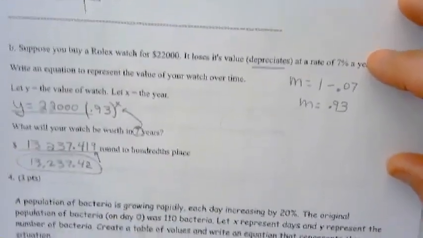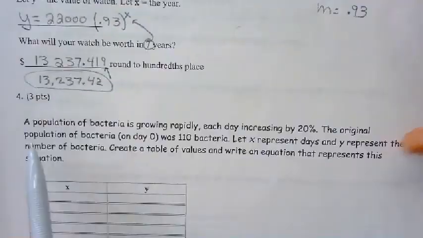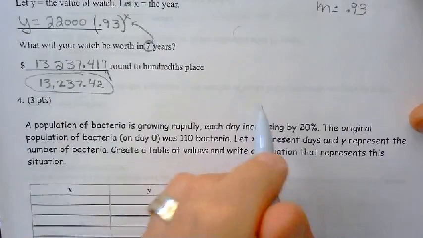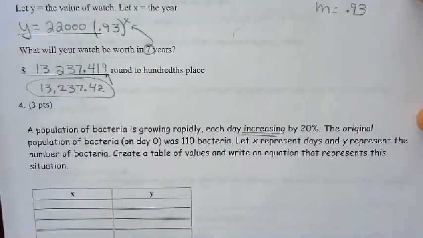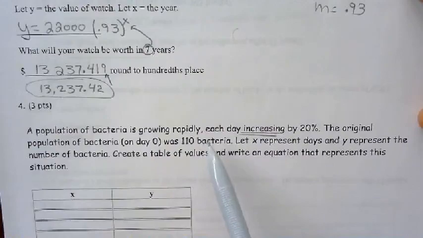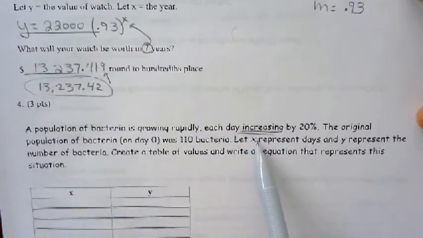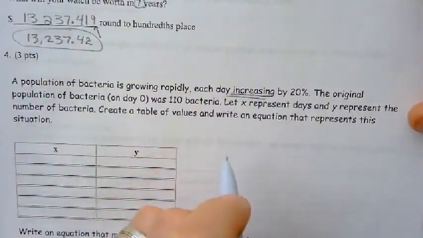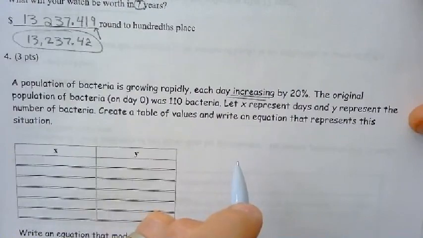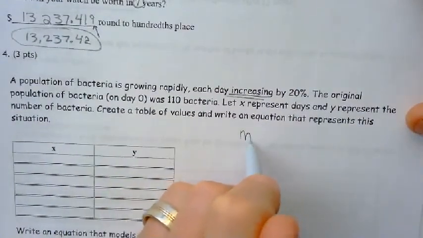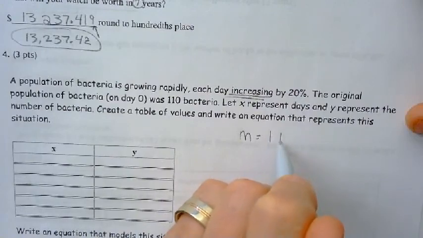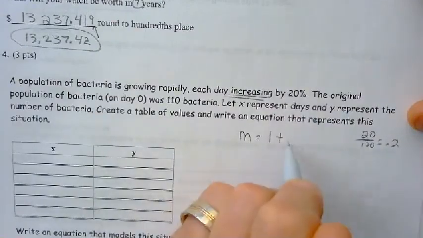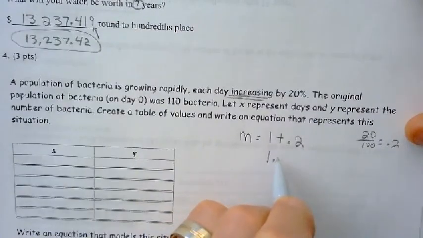All right, next one. The population of bacteria is growing rapidly each day, increasing by 20%. There's that magical word again, increasing by. The original population of bacteria on day 0 was 110. Let X represent days and Y represent number of bacteria. So in this case, we do the magical equation of 1 plus the rate. If I do 20 divided by 100, that's 0.2. So I come up with 1.2 as the multiplier.